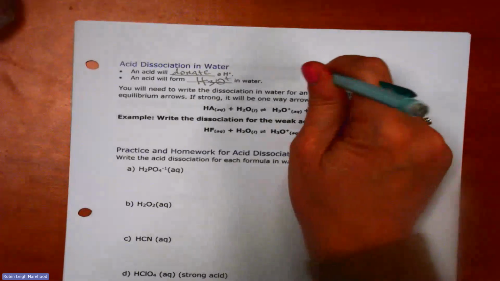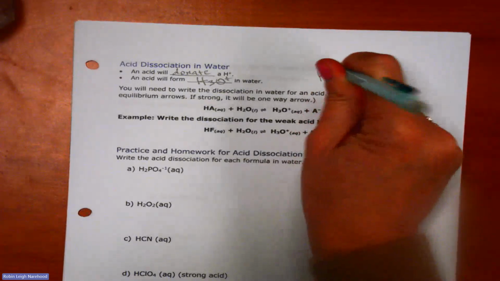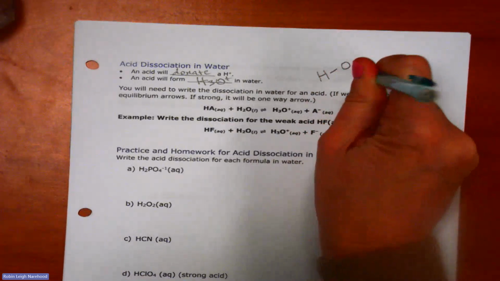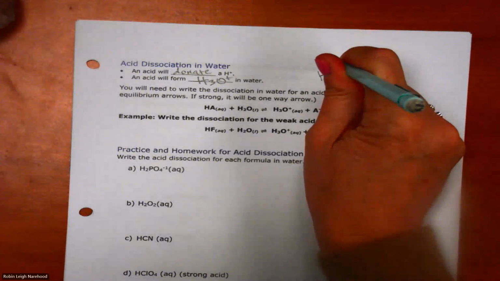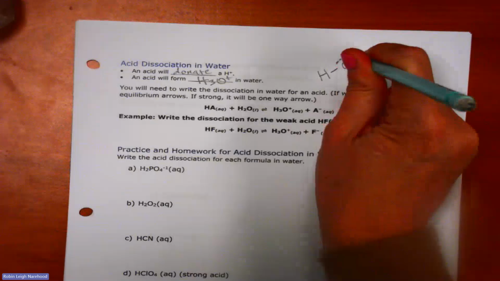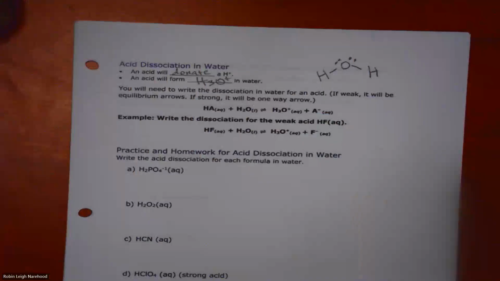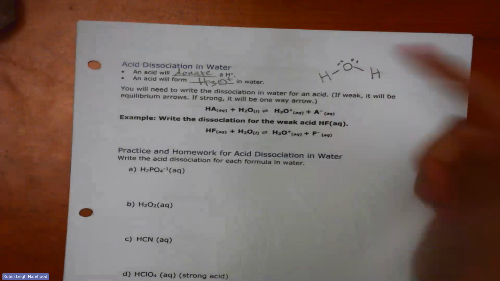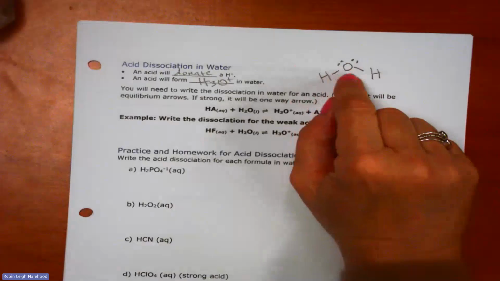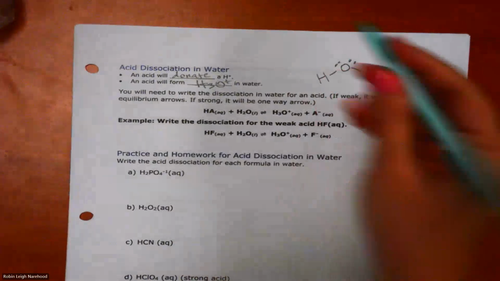So just to show you in terms of a structure what happens, if we just do the Lewis structure for water, there it is. In order for this to happen, the thing that is going and taking a hydrogen from the acid, which is donating the hydrogen, which is water, has to have a lone pair. The oxygen has 2 lone pairs. And so, let me do a different color.